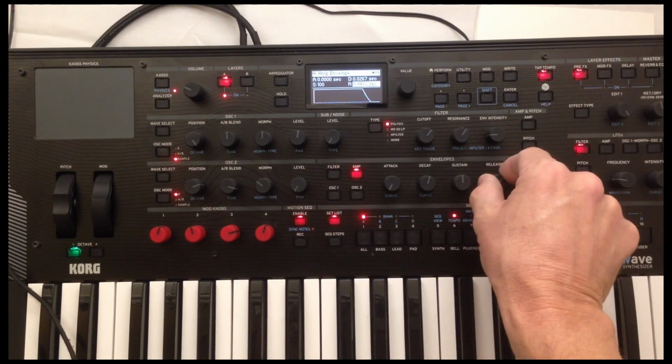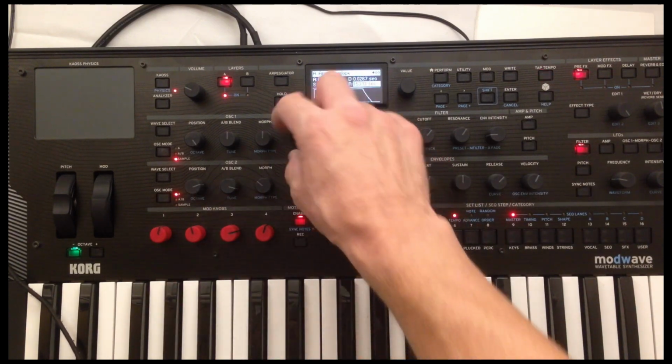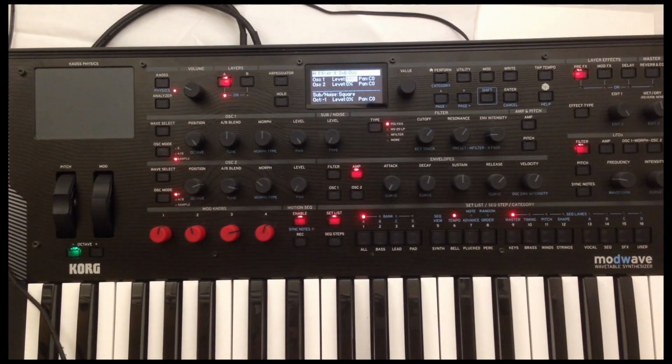Let's go to the amp envelope, turn up the release a little. Okay, turn the level all the way up. Hear the bass come through. Let's turn the sub up.